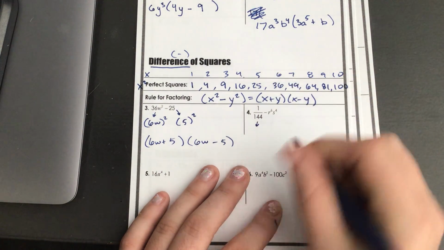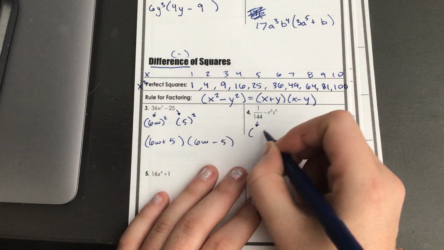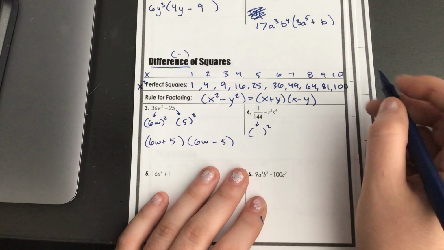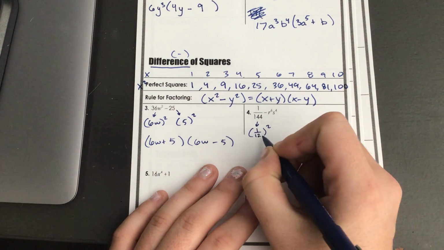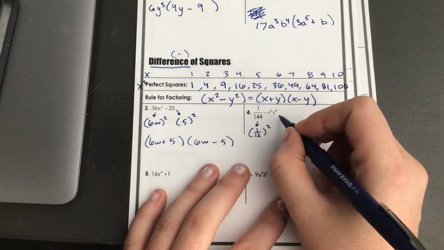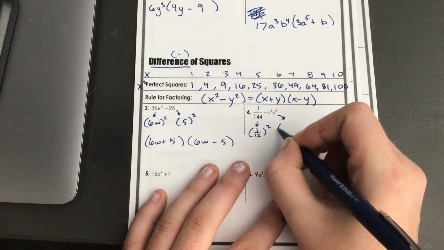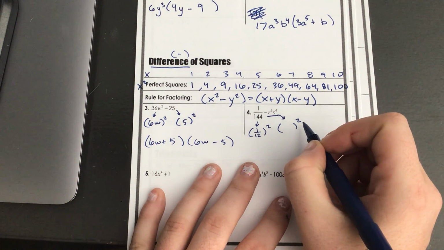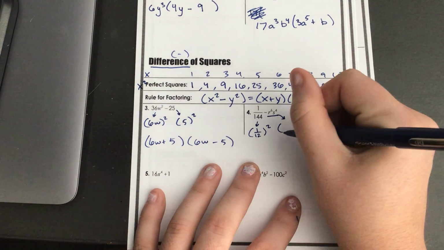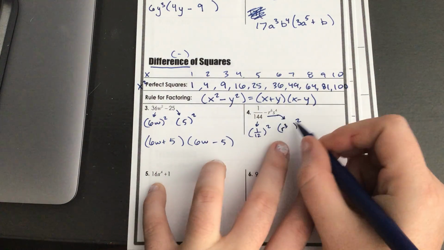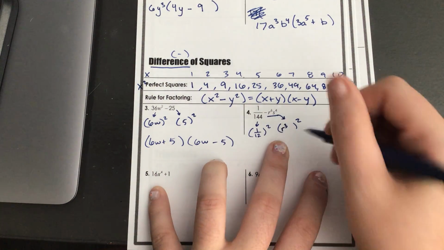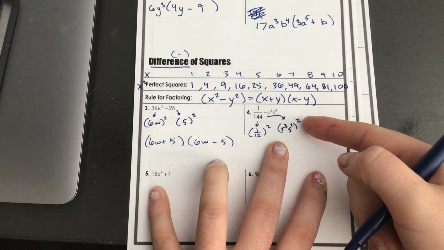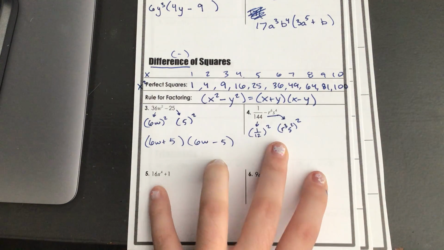What times itself gives me 1 over 144? Well, 144 is a perfect square. Like I mentioned earlier, you should probably go up to 12. This is 1/12 squared. And then what times itself would give me all of this? Well, remember the power to power rule is that this 2 is multiplied into everything. So I can say r cubed, because r cubed squared gives me r to the 6. I can say s squared, because s squared to the power of 2 gives me s to the 4th.